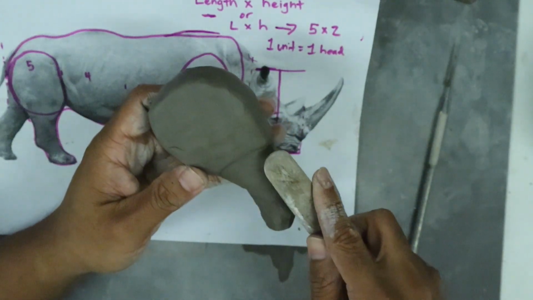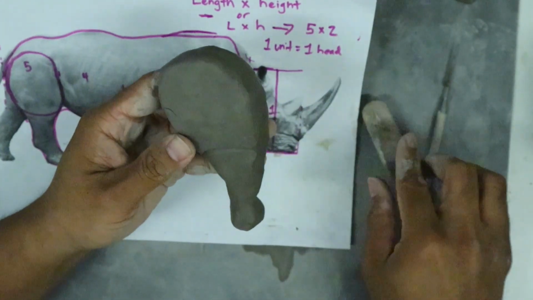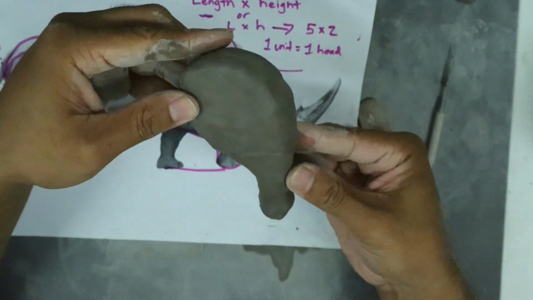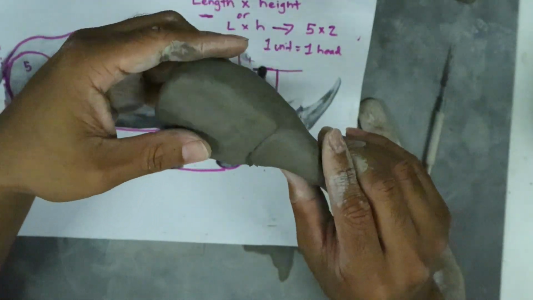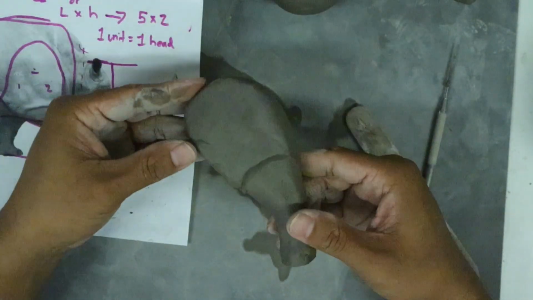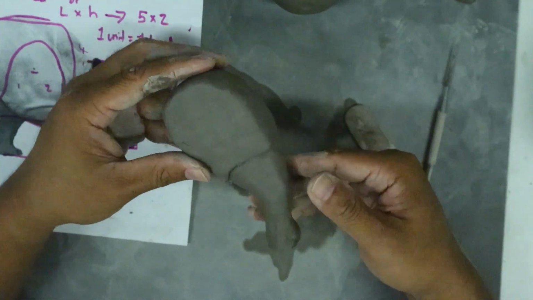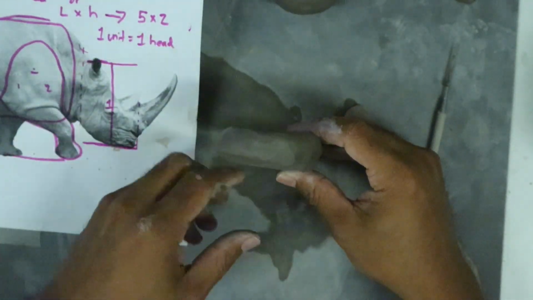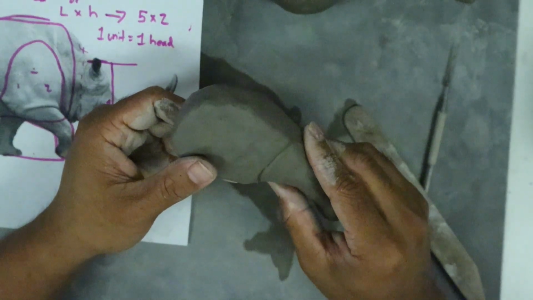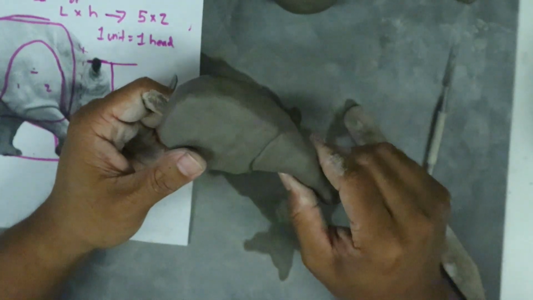I can define it a little bit better once it's on the body, but I'm just gonna section it off. All right, just look at the posture. I know that this thigh is gonna bend, so.